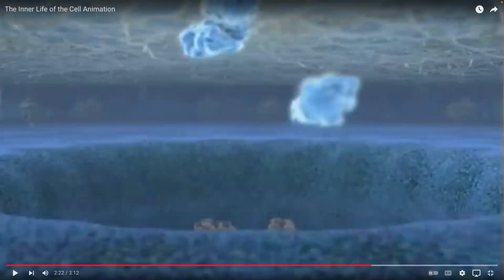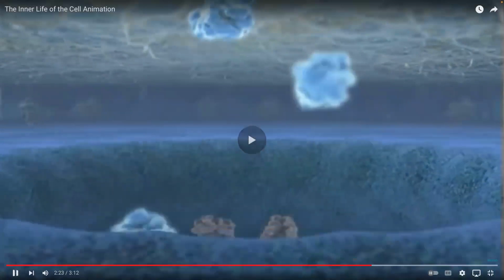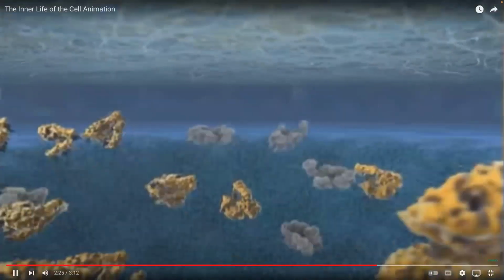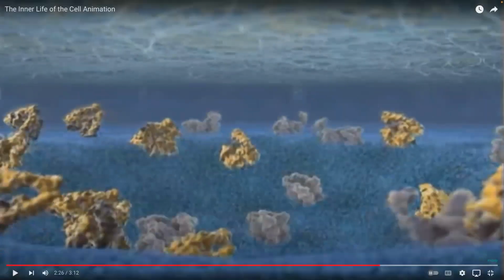So we mentioned that the content will be released to the outside, and I also mentioned that some of the proteins are embedded on the membrane. So whatever proteins are to be exported outside or embedded within the membrane, very often they come from the rough ER.